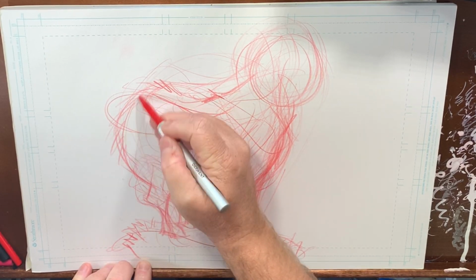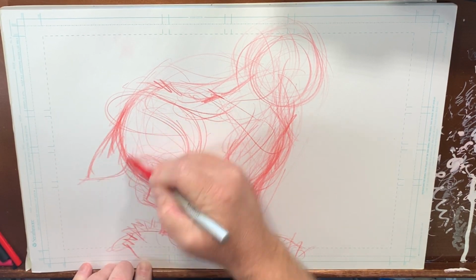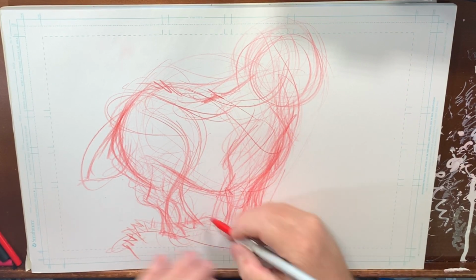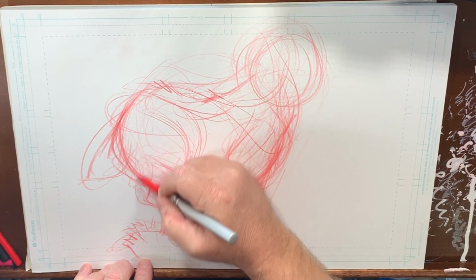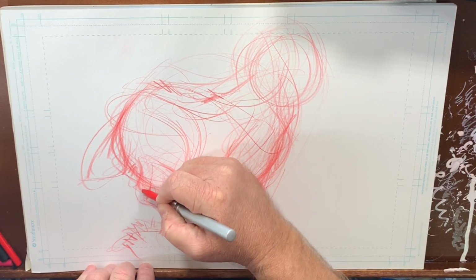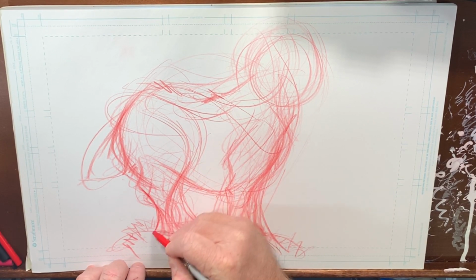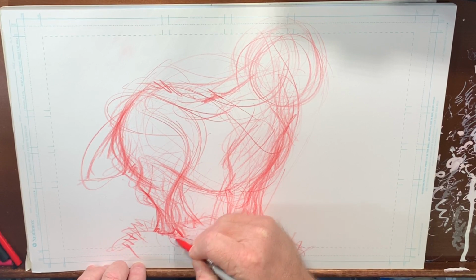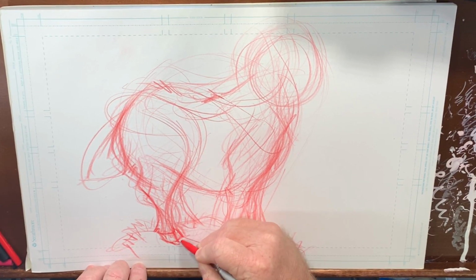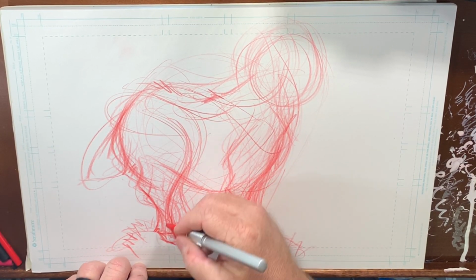And he's got his tail. And again, I'm just feeling it out right now.